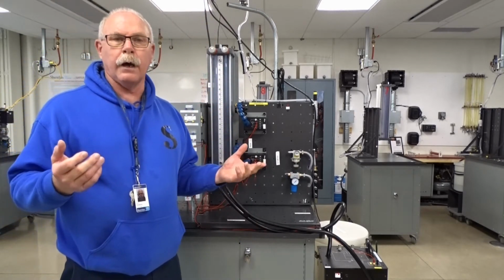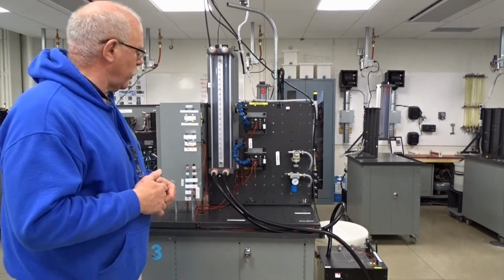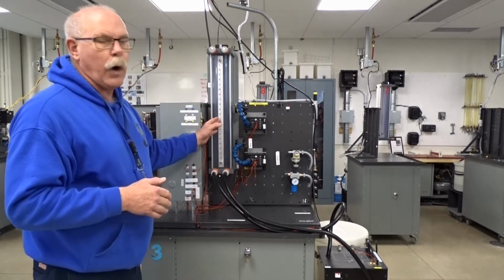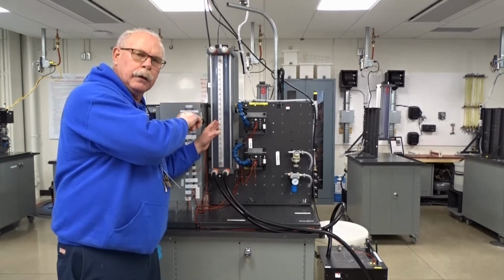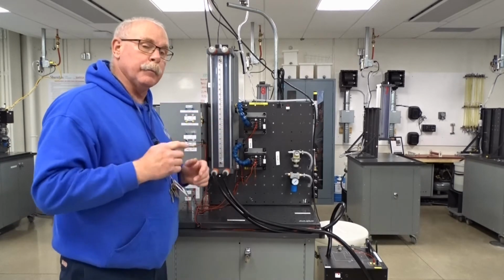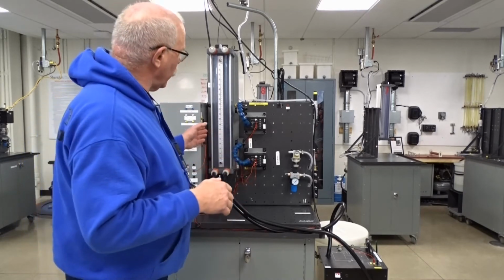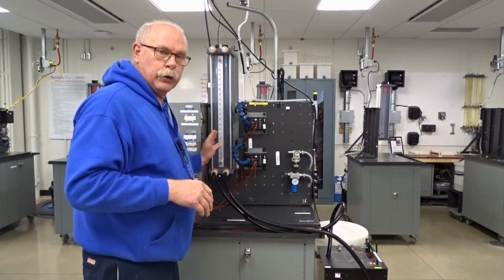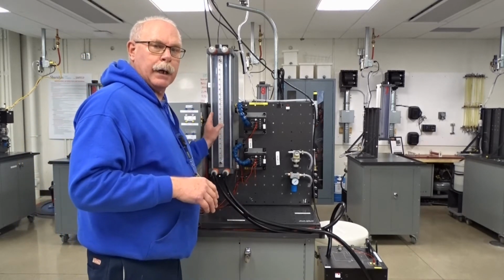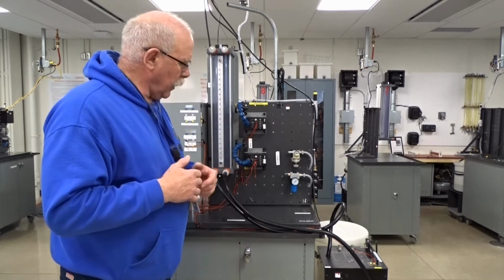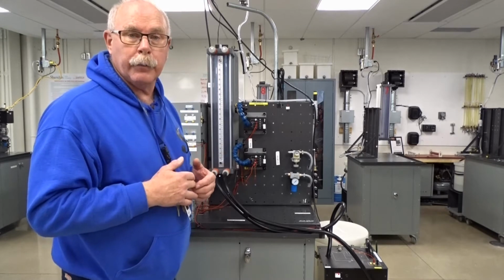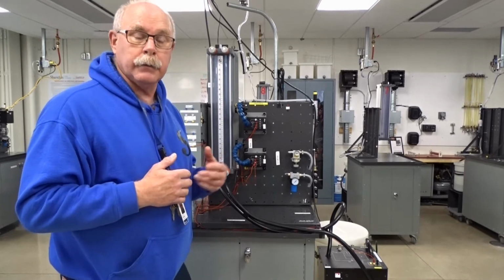Now, we have a process variable, and the process variable is the water level in this particular tank. That's what we're controlling, water level in this tank. The manipulated variable is what we're manipulating in order to fill this tank back up once it's drained out. Our manipulated variable is actually 2 things.